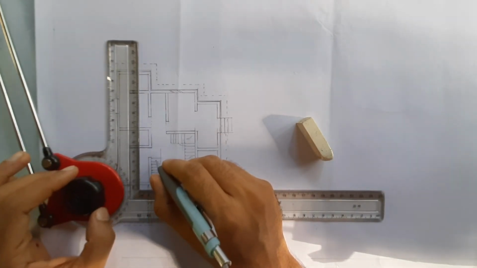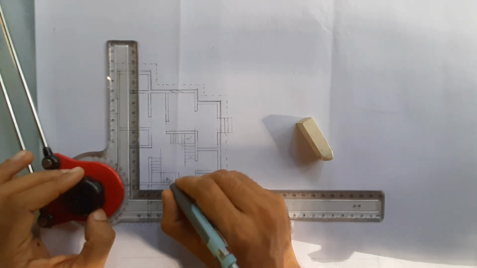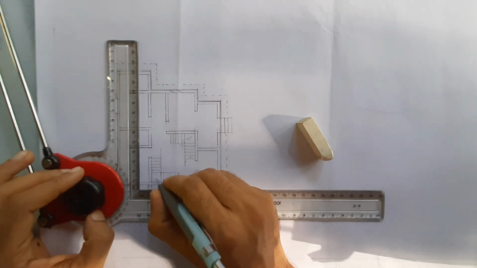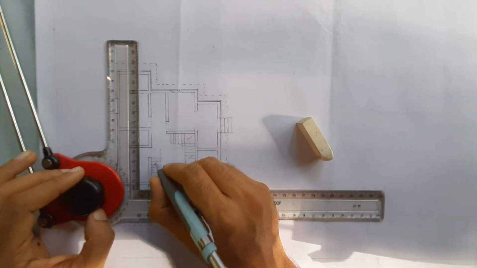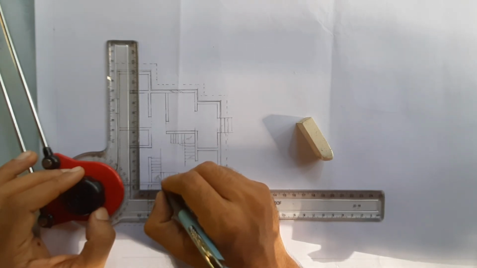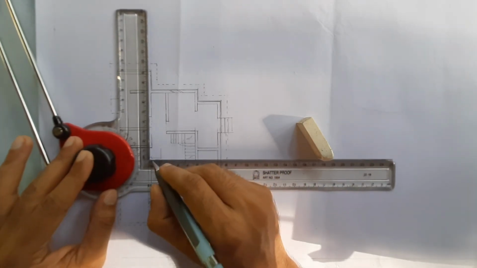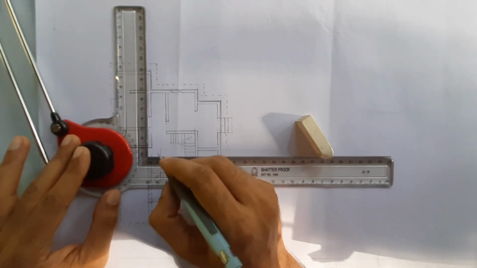So here I should check my height. So here it is 15 centimeter. It will be 45, 60, 75, 90, 90 plus 15, 105. So 105 plus 15, 120. So here it will be 120 centimeter. After that, again here a 75 is getting added. So 120 plus 75, 195. So here it will be 195. So here it will be 195 plus 15, 210.